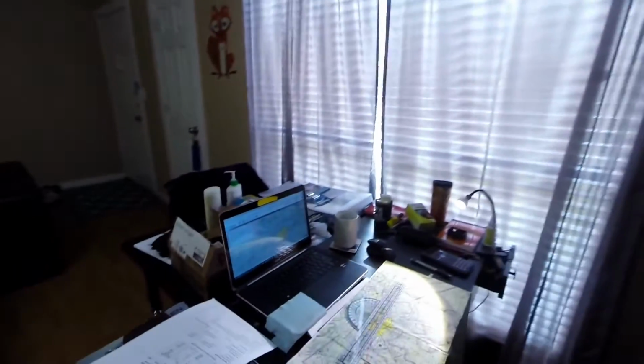So, yep, this is our apartment in the United States, the place where we have stayed for almost about 1 year. And this is my corner, so messy. And yep, I think today's topic will be how I prepare for my flight for the day.